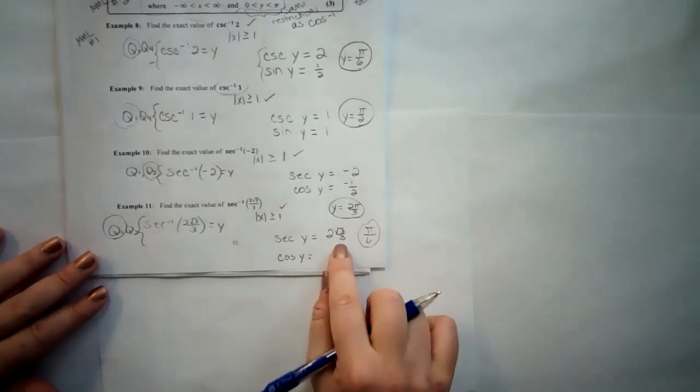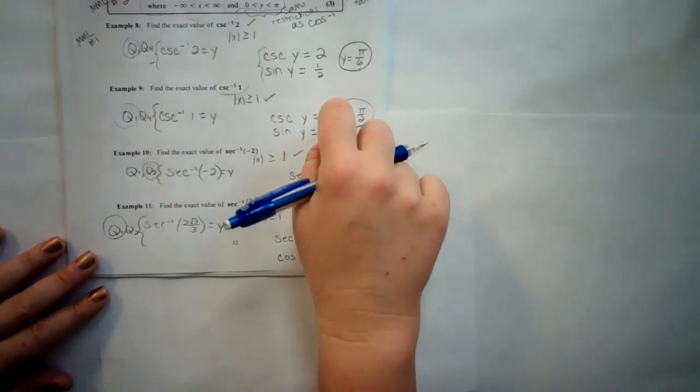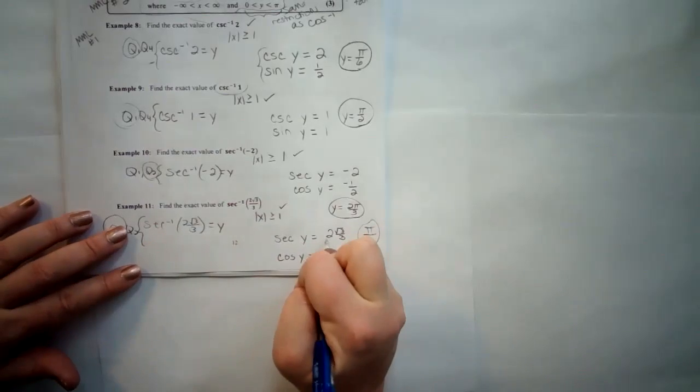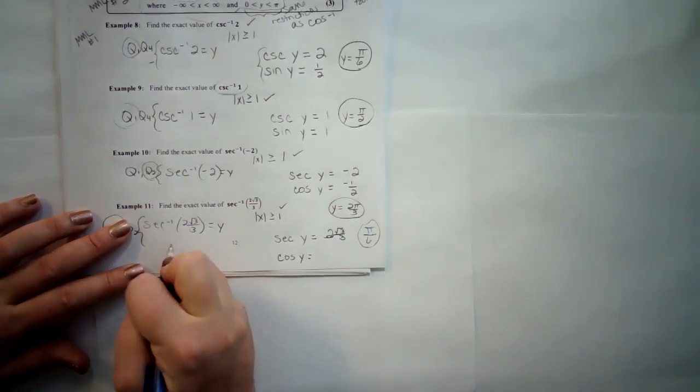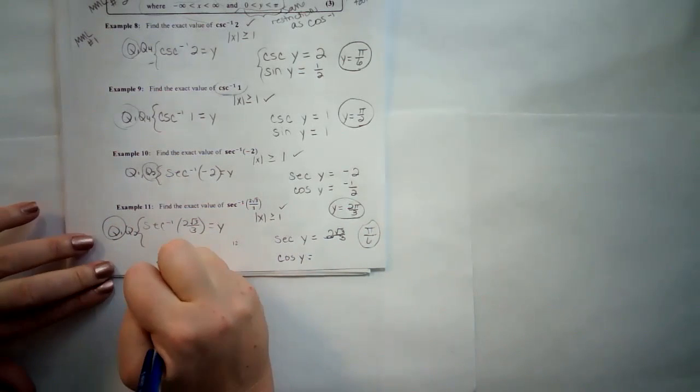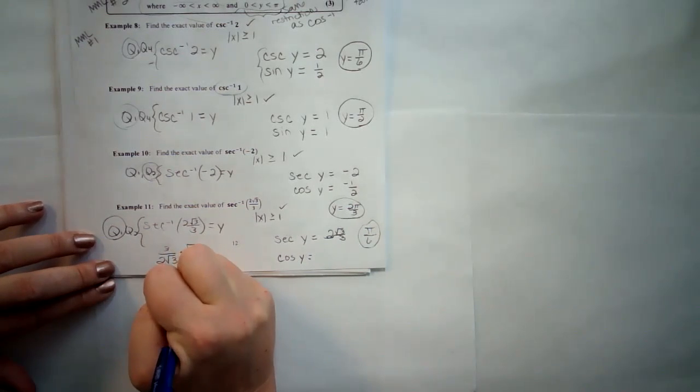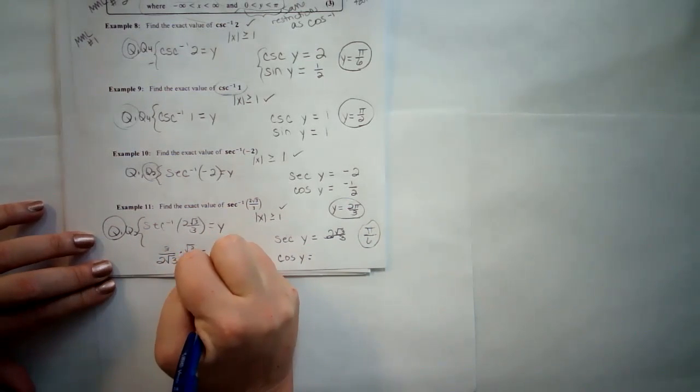Now, if that was way too much for you, let's just think about this. We can also find it really simply. I flipped this. I've been flipping every one of these. So let's flip him. Okay. Whoops, I forgot to put him in the top. If I flip that, I get 3 over 2 root of 3. If I rationalize that, I get 3 root of 3.